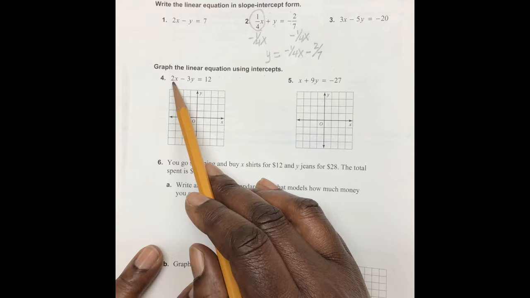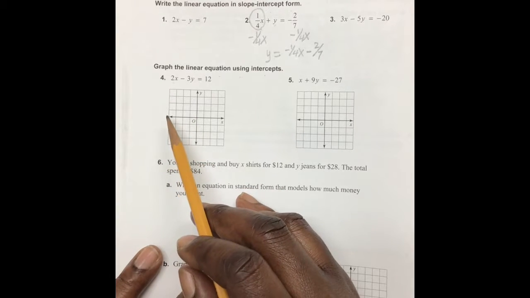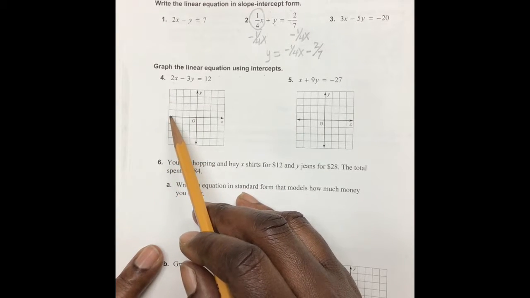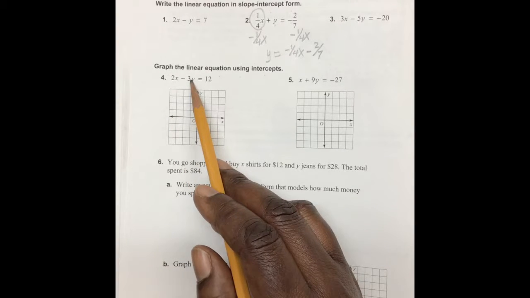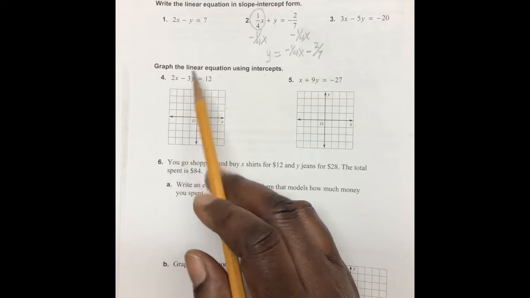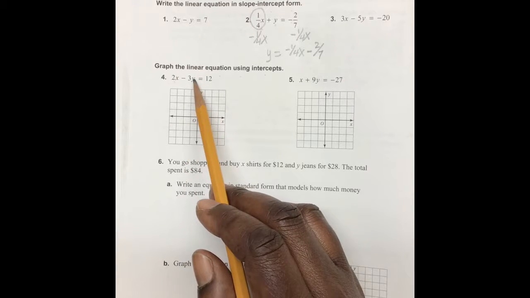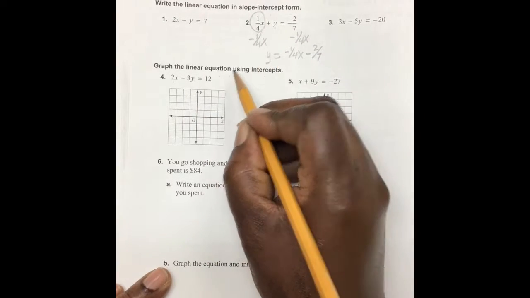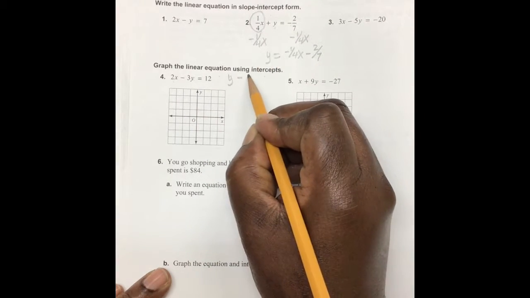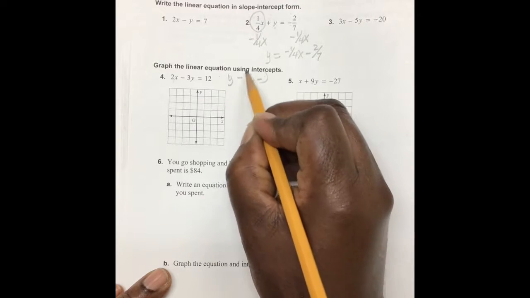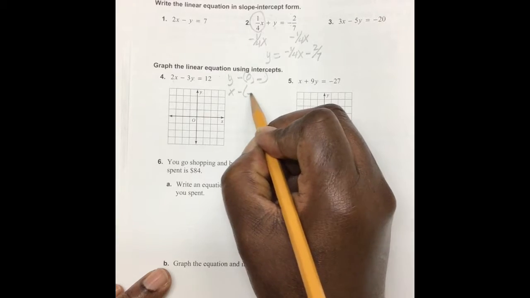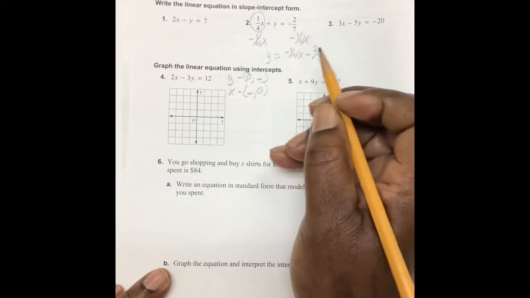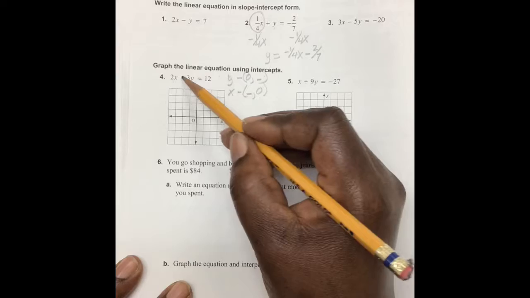The simplest way would be to make y 0, and that will isolate the x, make x 0, and that would isolate the y. The y-intercept would be 0 and whatever y is, and then the x-intercept would be x and y would be 0.